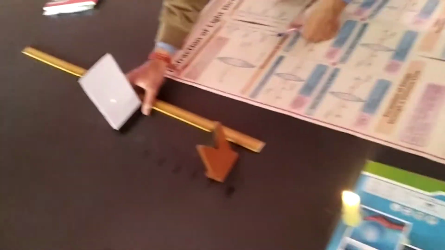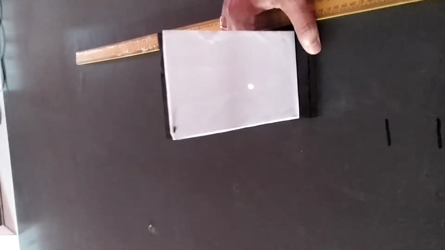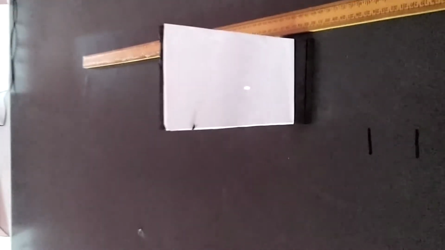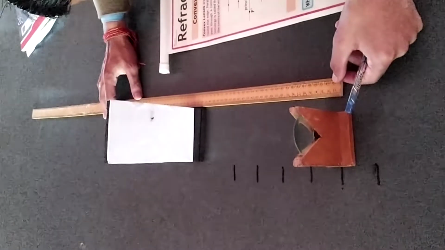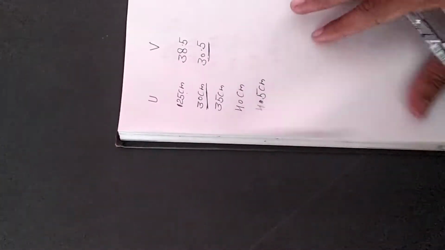So here you can see it's a blur image, and it's a blur image again. So yeah, this is a very sharp image. So I'm going to stop here. You can see it is a very sharp image, and again it is an inverted image. If I measure the distance, it is around 30.5. So when the object distance is increasing, the image distance has reduced, which was quite much expected. So for 30 centimeter it is 30.5, I think.